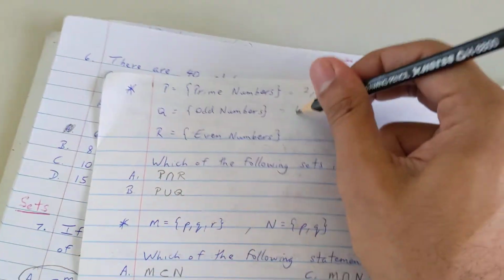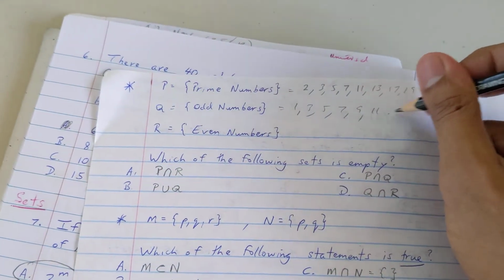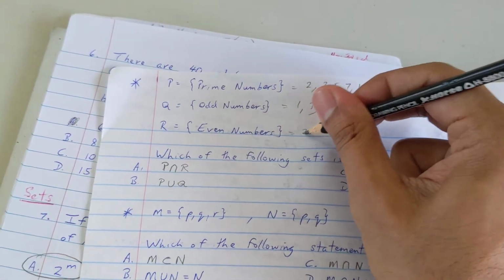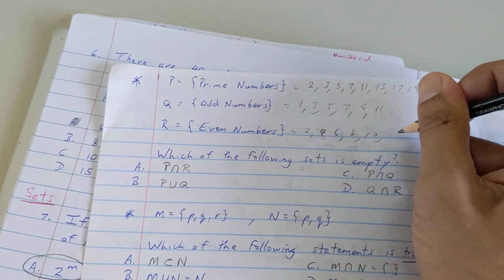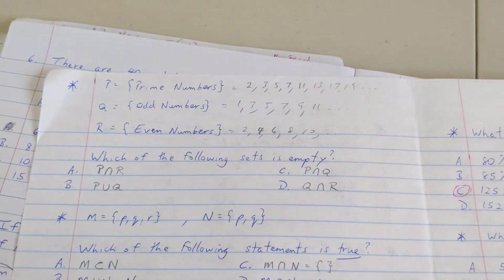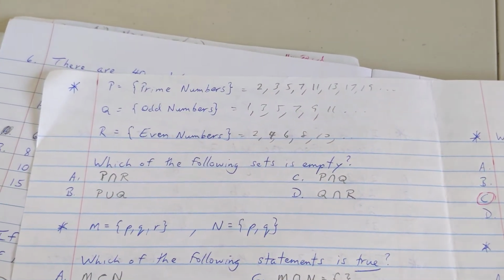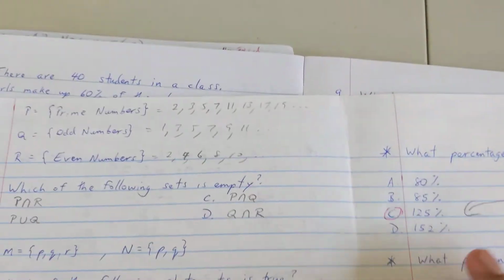Odd numbers are anything that's not divisible by 2; when you divide by 2, you're going to get a remainder. And even numbers are divisible by 2. They want to know which one of these sets is going to be empty, meaning when we intersect them, there's nothing in common. Which one is going to be disjoint then?